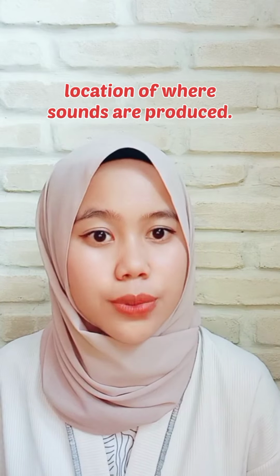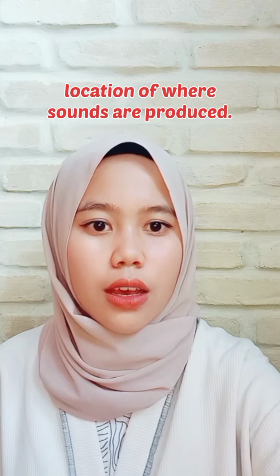For the next, we will talk about place of articulation. Talking about place of articulation, this is where a pronunciation is, and it is the location of where sounds are produced. Okay, for the place of articulation, this is important too in pronunciation because we must know where to produce sounds in order to pronounce them correctly.